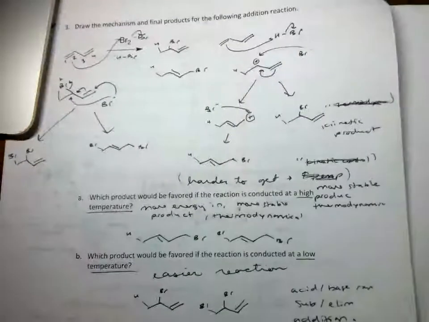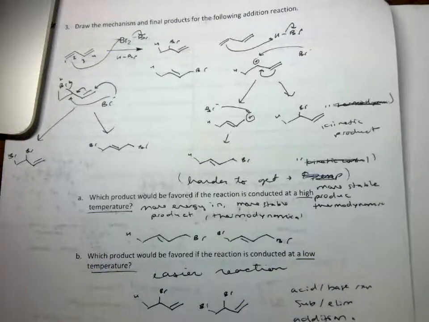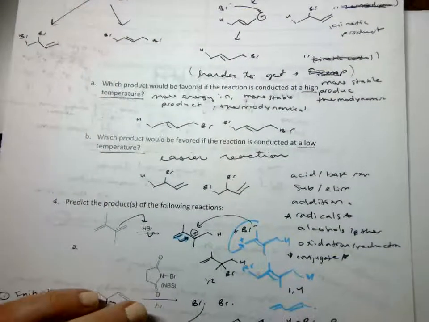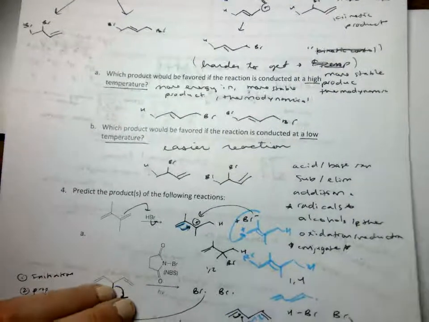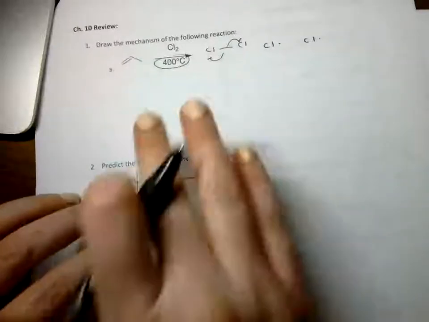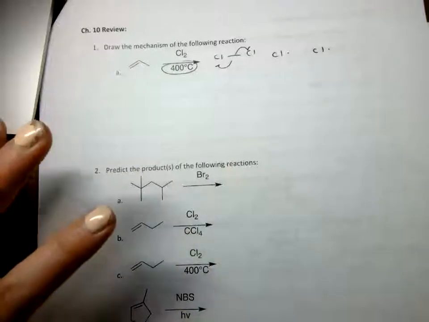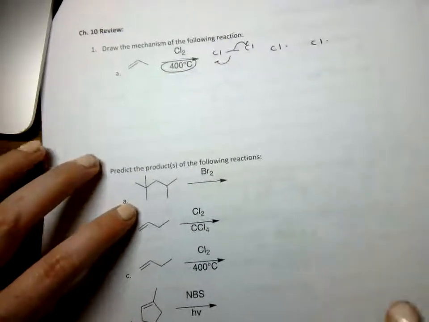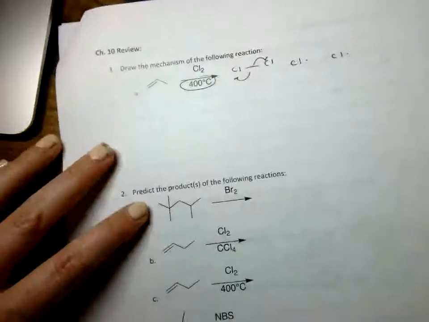But because there's heat or light, that makes it a radical reaction. So you have to know what to look for to see each of these different reactions. So this extreme heat, 400 degrees Celsius, that's 4 times the boiling point of water. Like that is really hot. So that is going to create a radical, the initiation step.